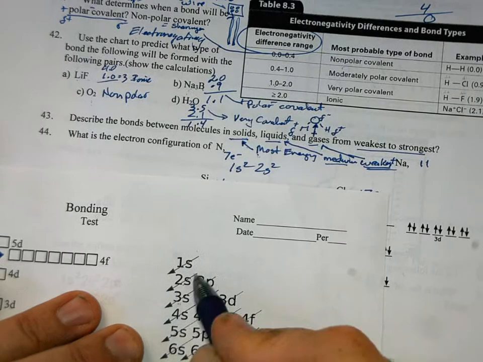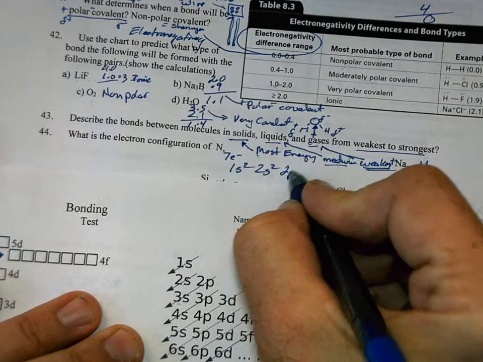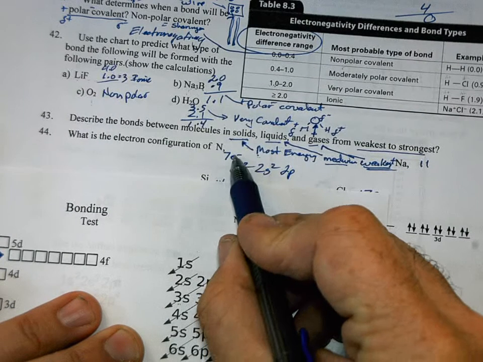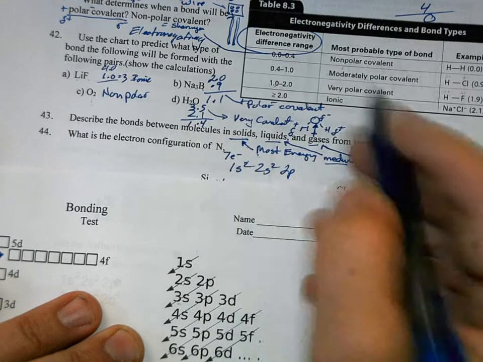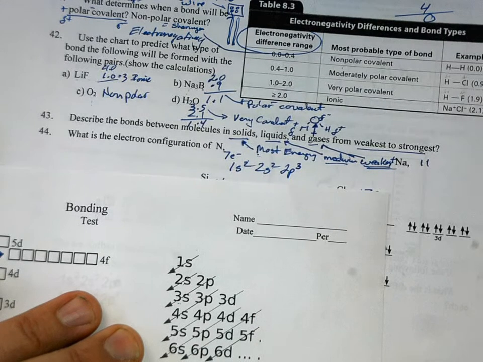Now after we fill in the 2s, now we're going to fill in a 2p. Now they can hold up to 6. So we're going to write 2p, but we only have 7 electrons in nitrogen. We've already filled in 2, so we're only going to have 3 electrons in the p, so it's 2p3.